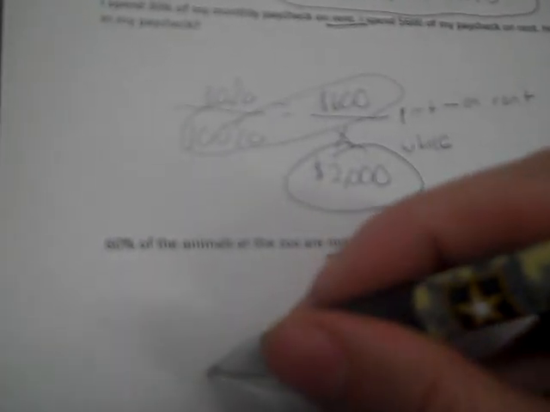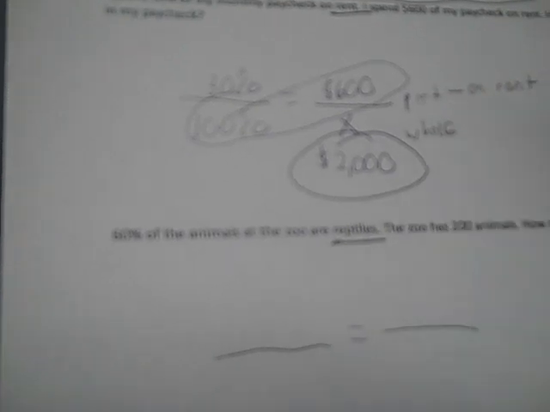Okay, last problem. 60% of the animals at the zoo are reptiles. The zoo has 200 animals. How many reptiles are there? Okay, so again, no words that indicate an adding or subtracting. So it's a part whole. If you just want to put PW, that's fine, but you got to define what the part means. Reptiles.